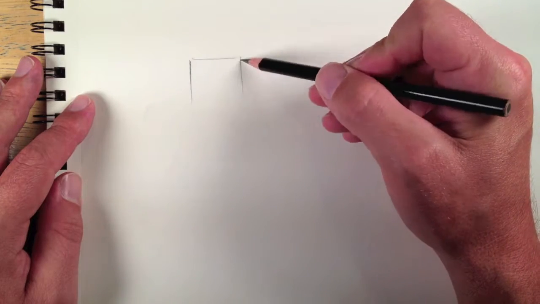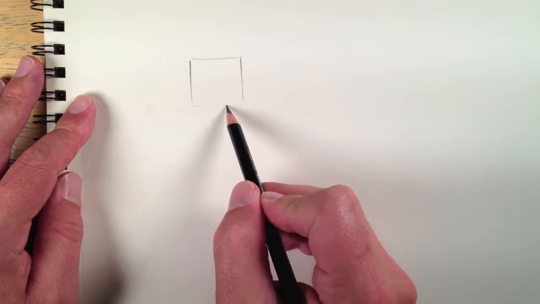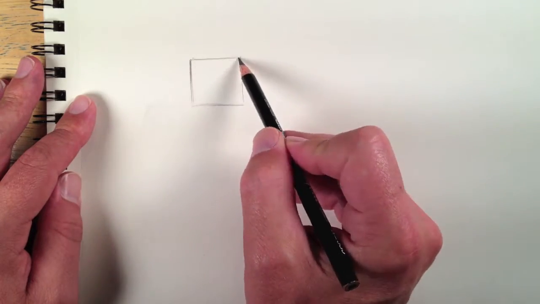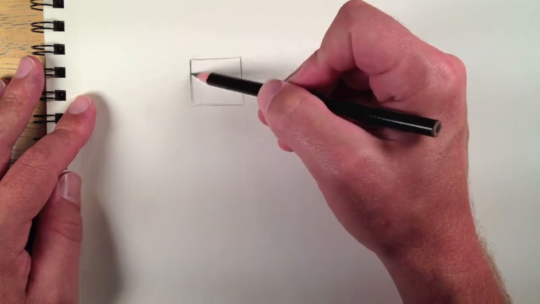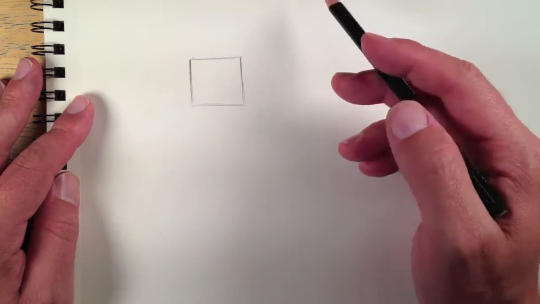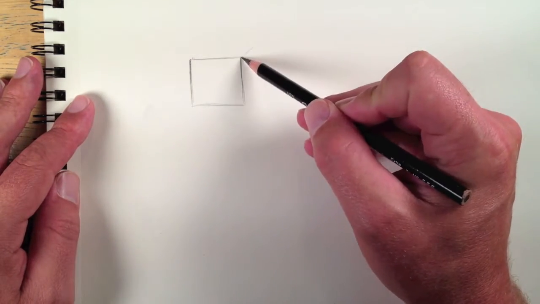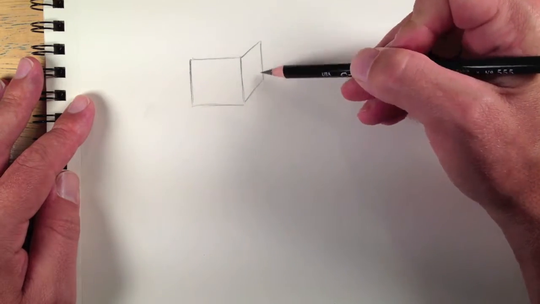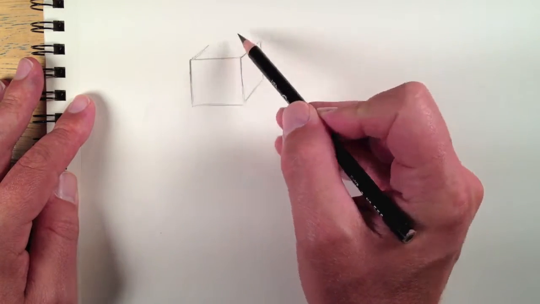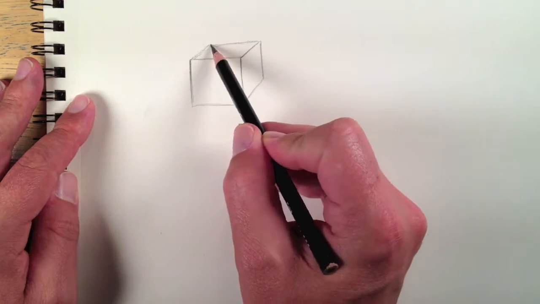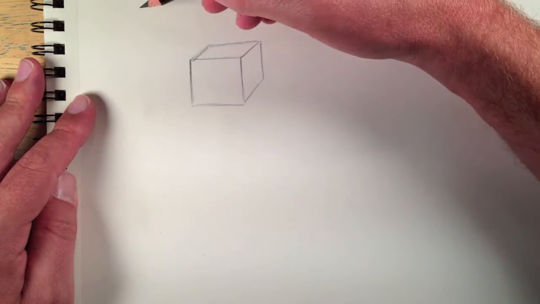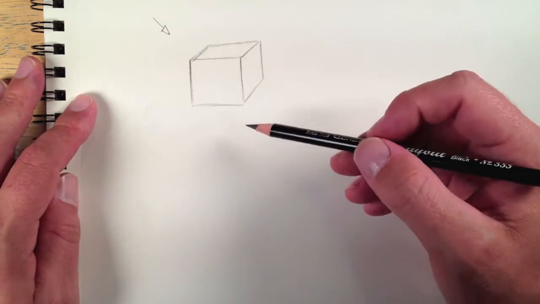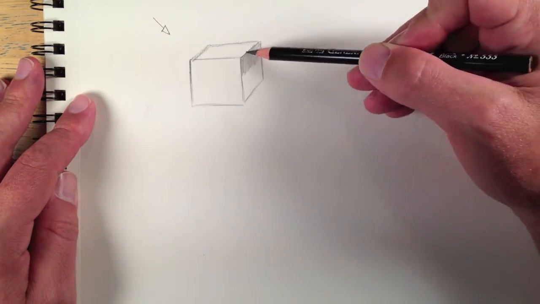We'll begin with one of the most basic geometric shapes, a square. Now when we begin with a square, we only have two dimensions. In order to add the illusion of three dimensions, we'll add a few more lines. We'll add 3 lines from each of 3 of the corners of the square, and then we'll connect those lines to create the illusion of a cube. Once these lines are added, we have addressed the first thing that we need to do to create the illusion of form on a two-dimensional surface.